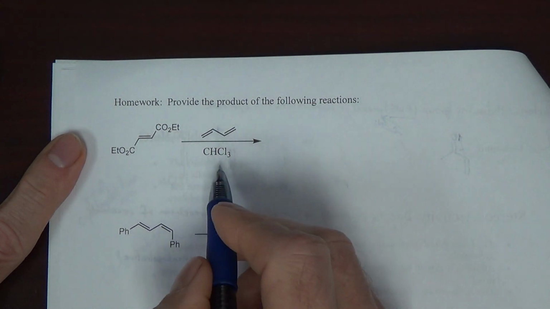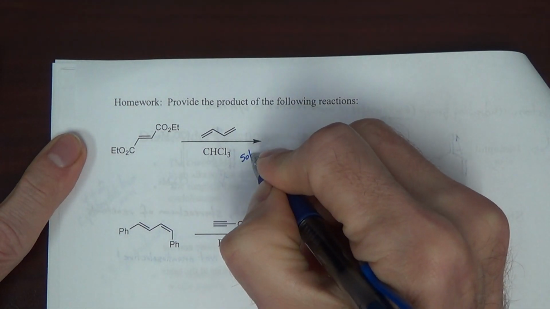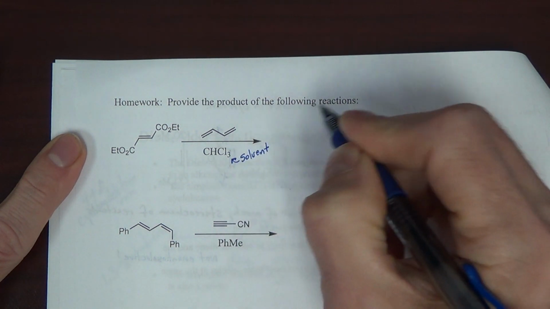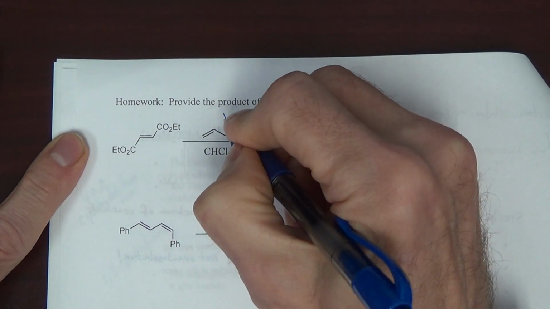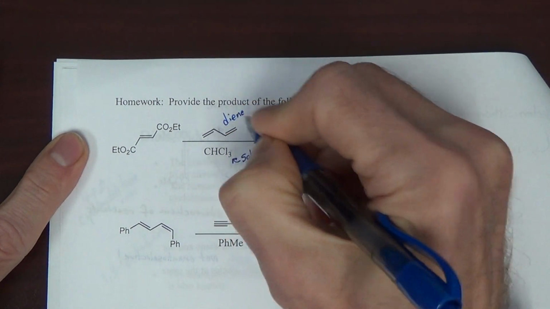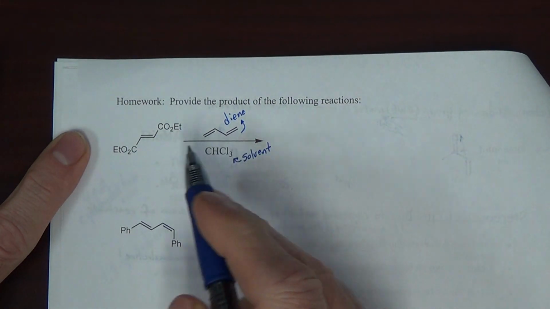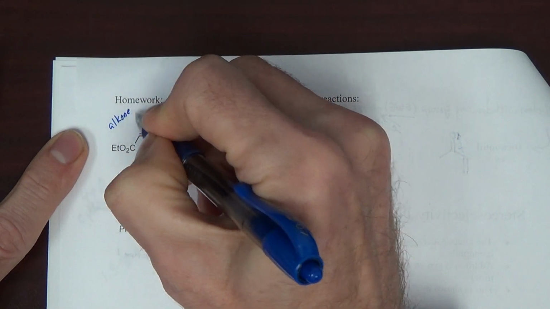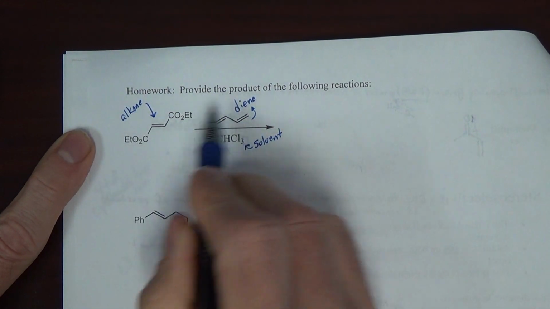What do we have? First off, what is this? Well, that's chloroform, and that's just solvent in this reaction. Because, what else do we have? We have a diene. And dienes can react with alkenes. In what type of reaction?